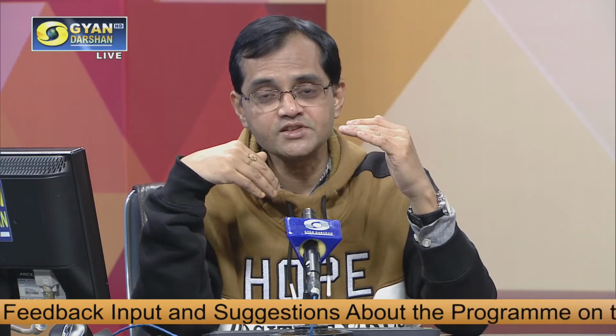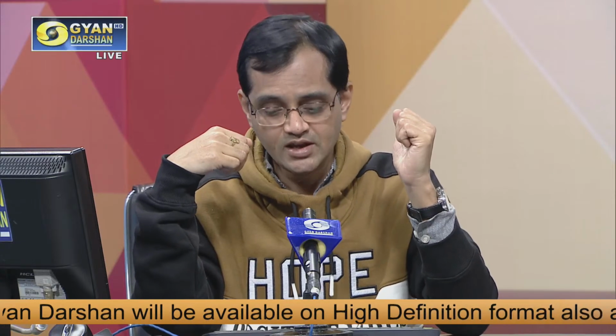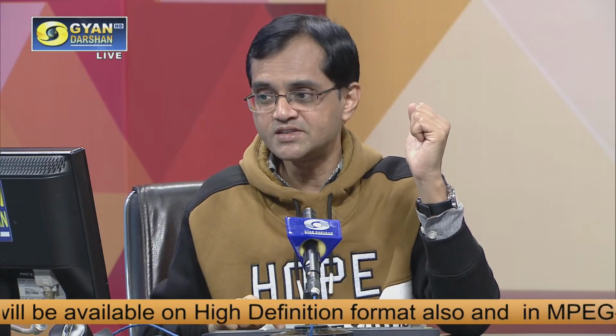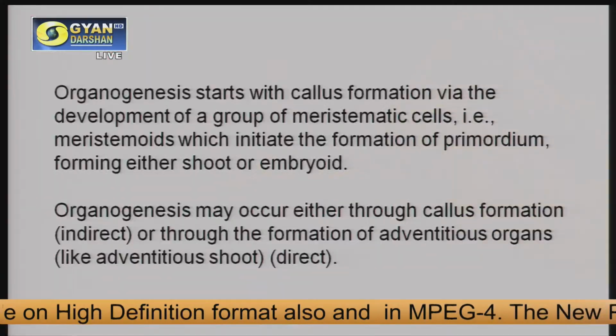If the auxin ratio is high, it will promote more rooting. If the cytokinin ratio is high, it will promote more shooting. So if you need both, then a proper ratio should be maintained, so that you have both the rooting and the shooting process. So this is called organogenesis, and organogenesis can occur in two ways.